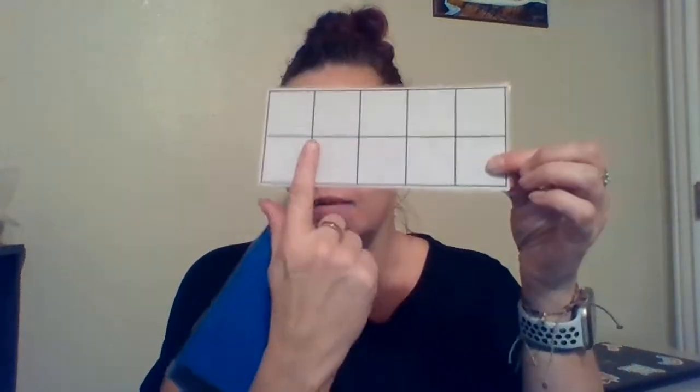They'll be using 10 frames for that. 10 frames look like this. They'll be filling up one whole 10 frame because there are 10 spots, and then filling up 4 more if the number were 14. Things like that. We can also use the cubes. Use anything that you have at home, but those are the things that we will be using in class.